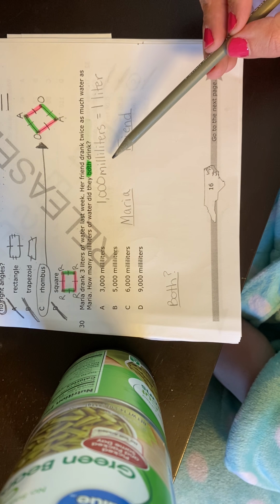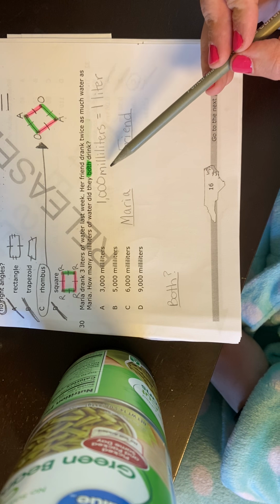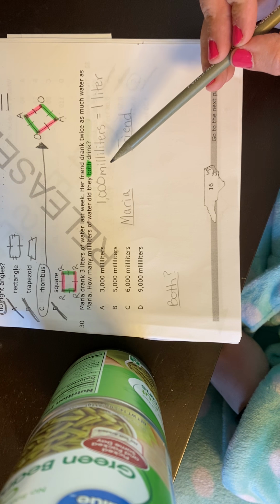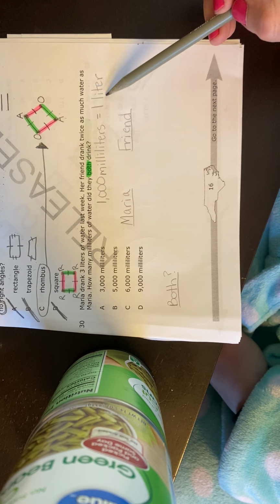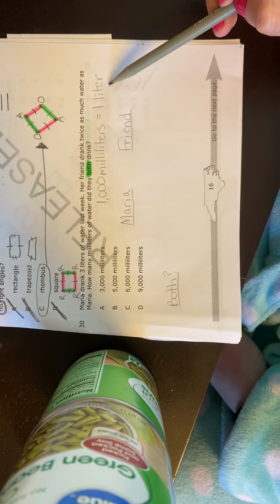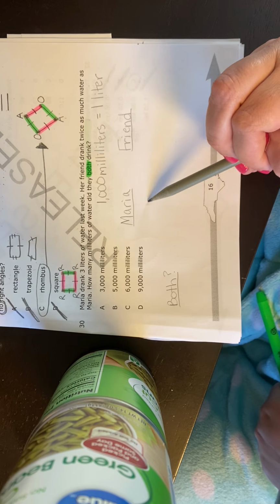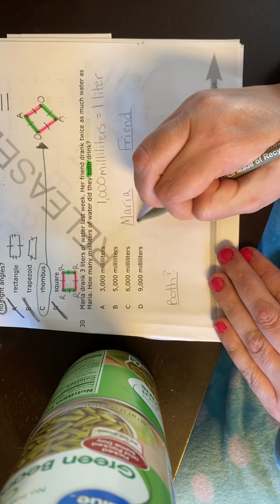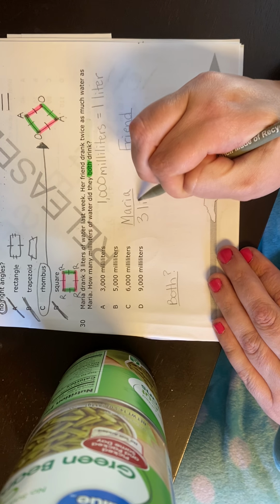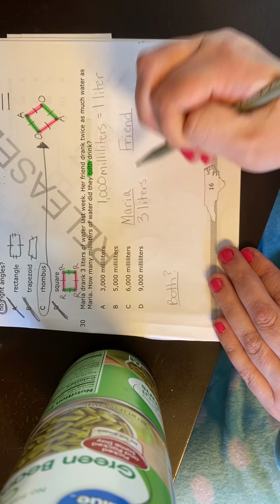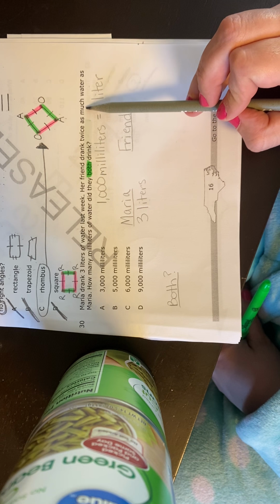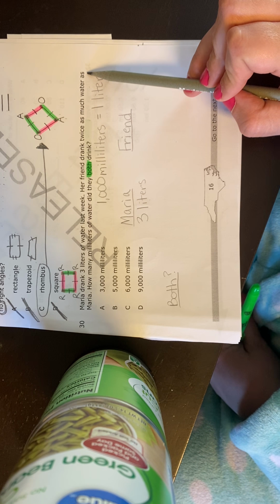They told us in the book that 1,000 milliliters, remember they're tiny, so you have to use a lot more of milliliters, make up 1 whole liter. So Maria drank 3 liters of water. So we're going to give her 3 liters. And her friend drank twice as much water as Maria.